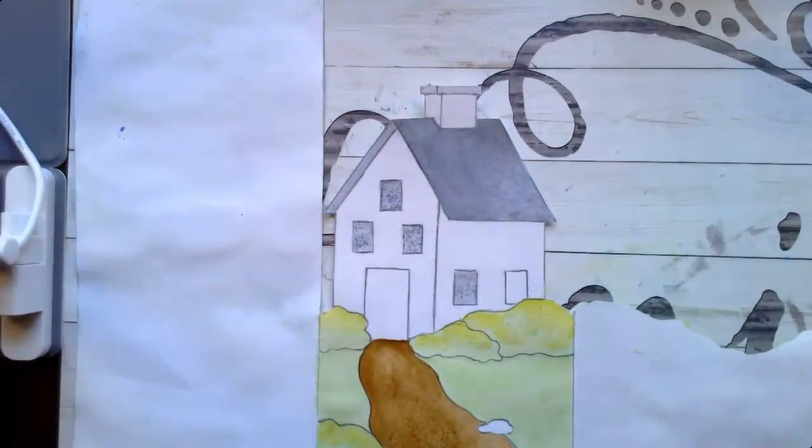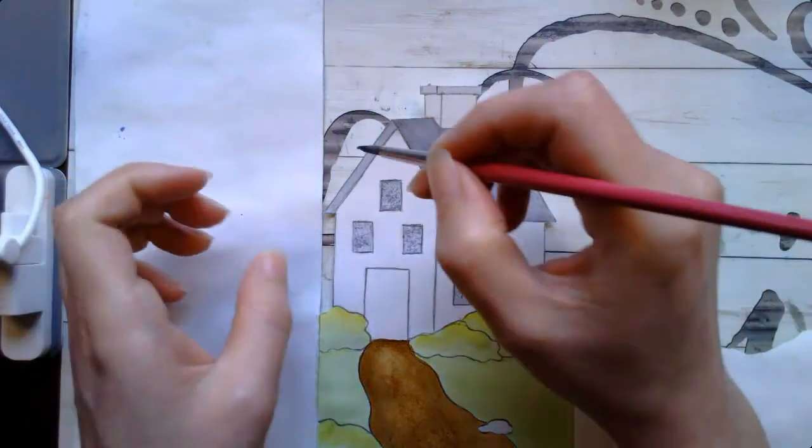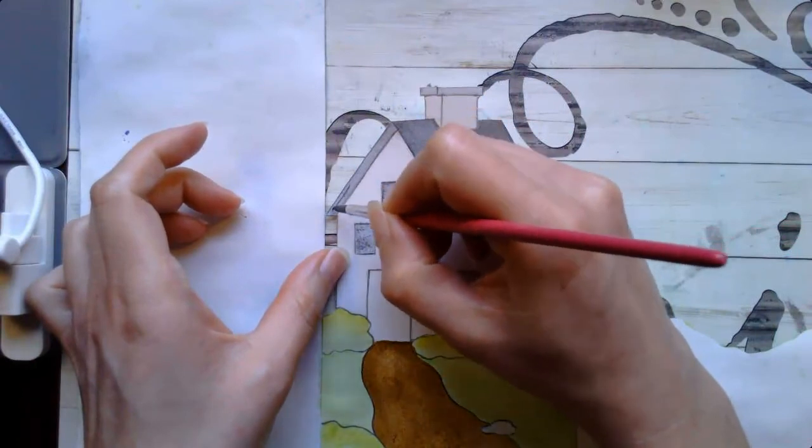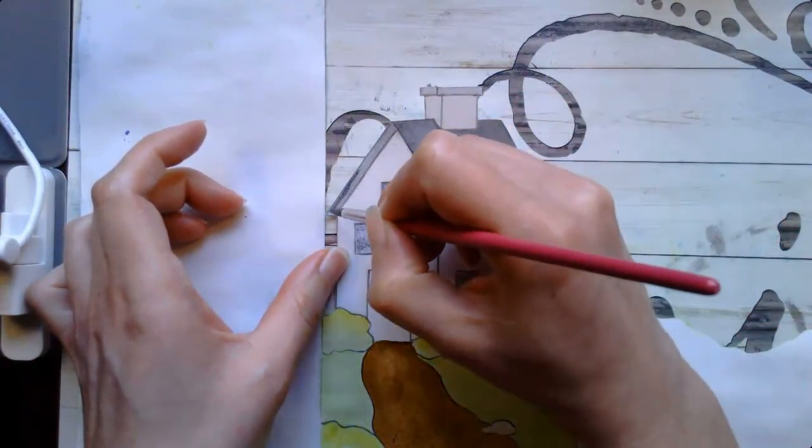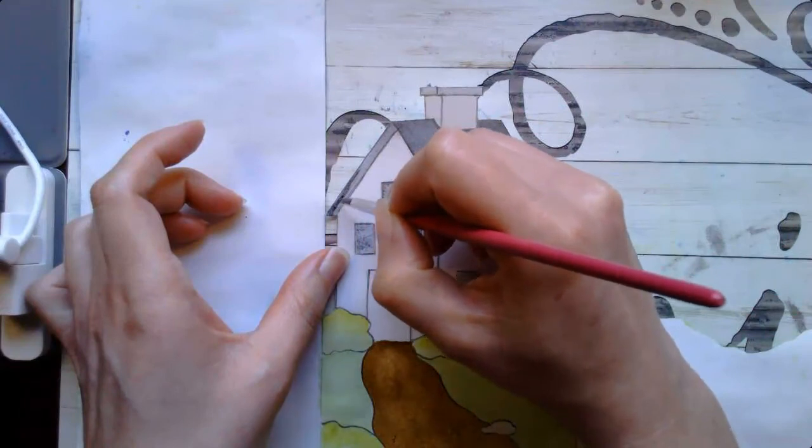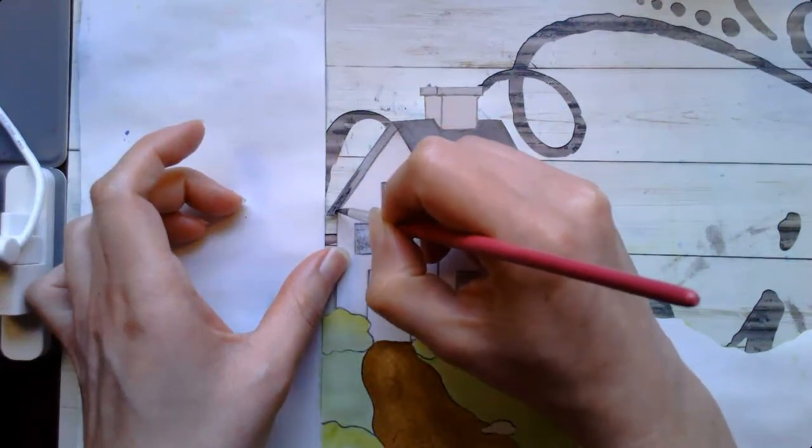And I'm also going to come back in with my paint and add a darker value to this edge of the roof, so I want it to be darker than this side, because I imagine that there would be a shadow.